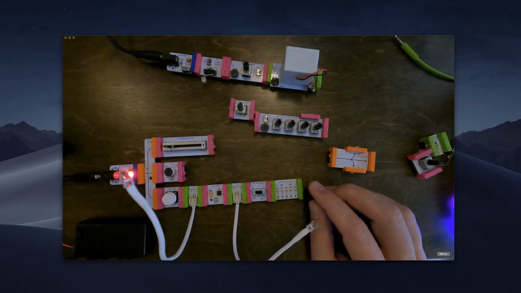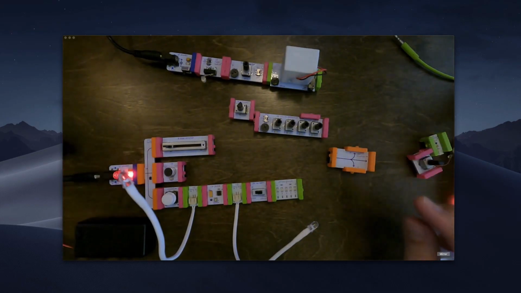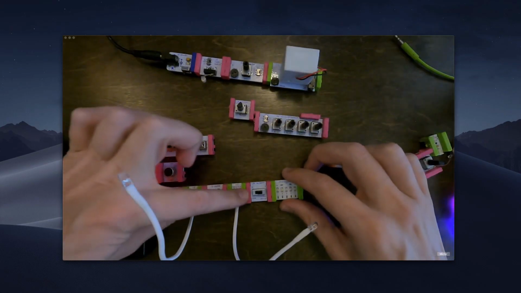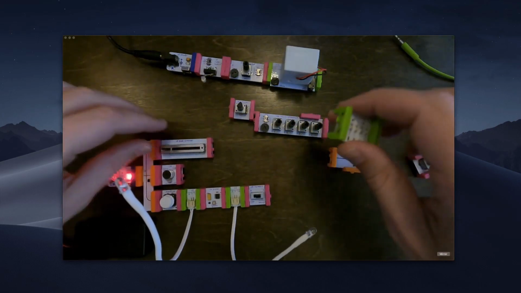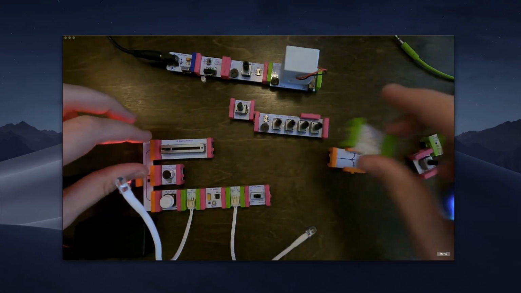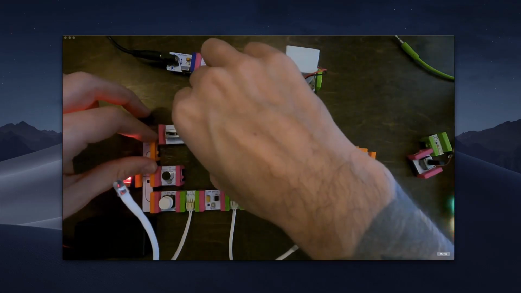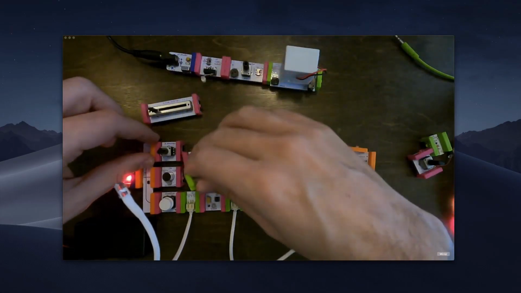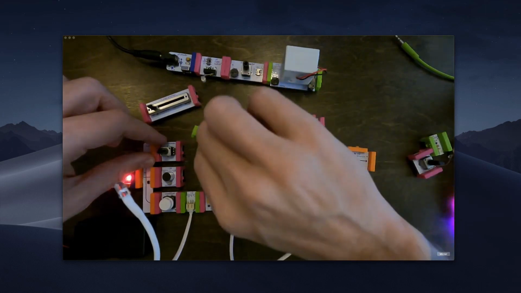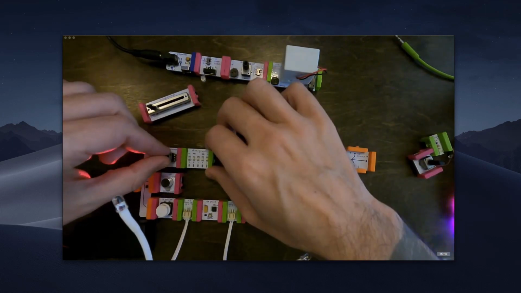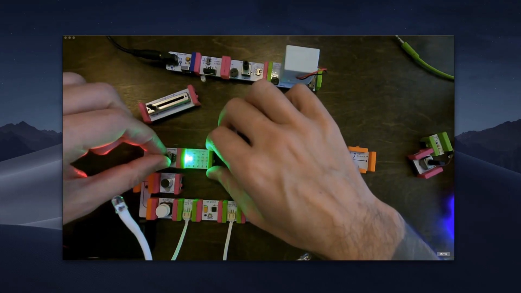So okay, this is fun. But what's another? There was a sprinkler. So I thought, hey, maybe this bar graph is the sprinkler, and we have this little dimmer here. Here we go.